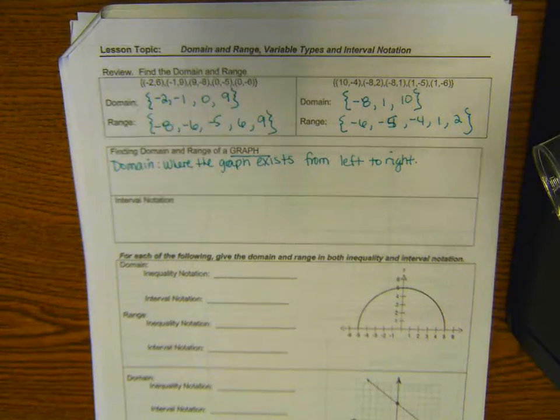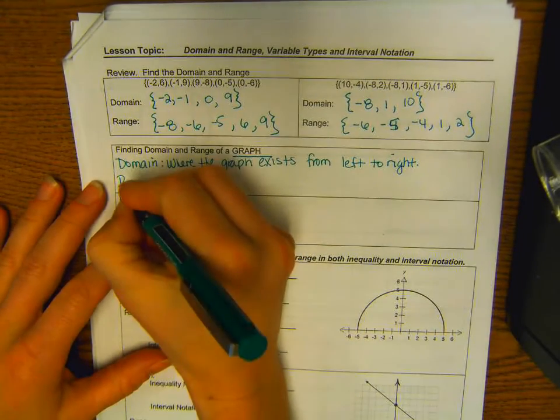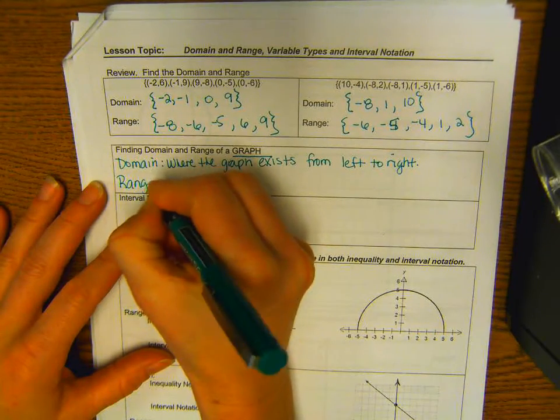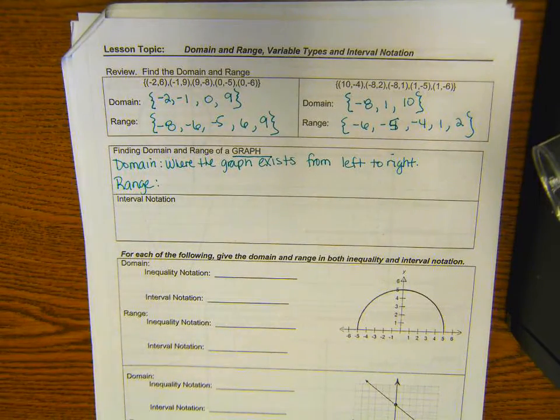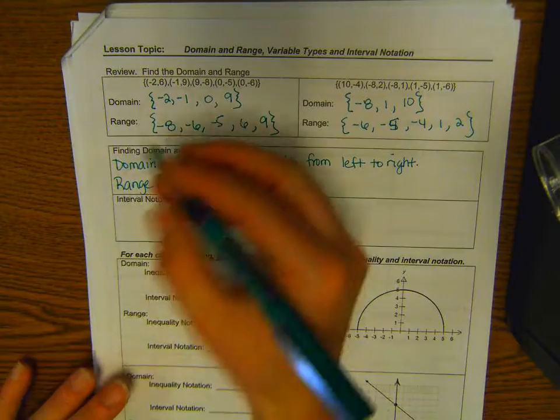And then we're going to learn some ways to describe it, because we can't list all of the points. If you have a graph of something, there's an infinite number of points. We can't list them all. So what do you think about range then?